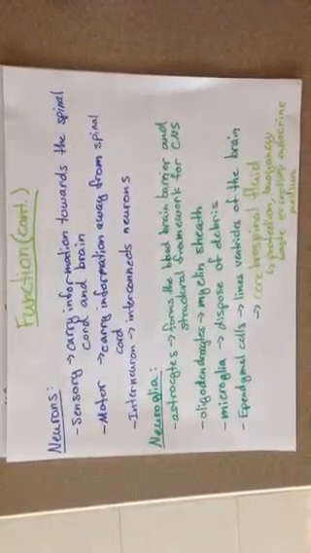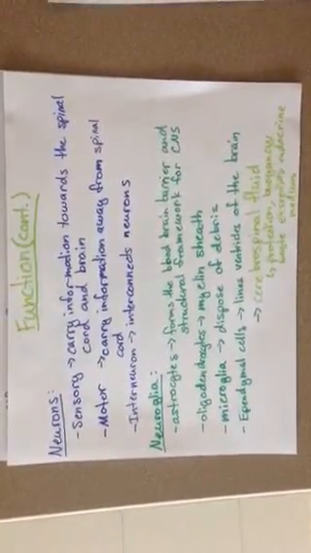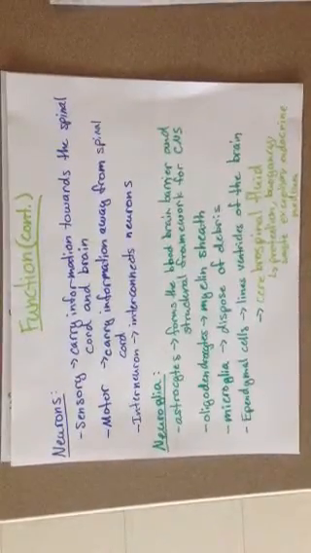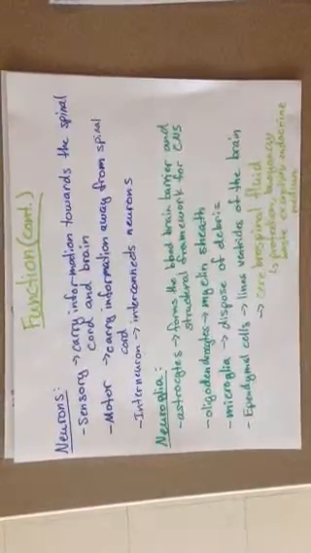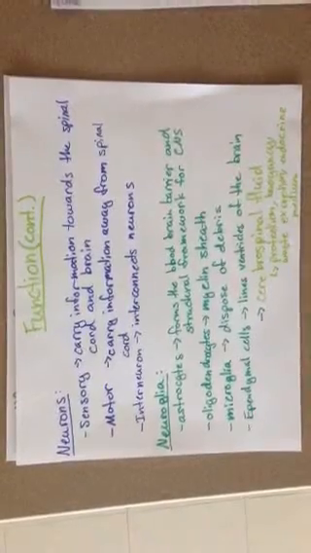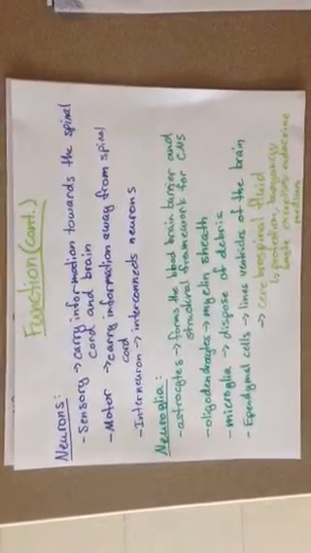Then to go deeper into your functions, you have three types of neurons. You have sensory neurons, which carry information towards your spinal cord. Then you have your motor neurons, which carry information away from your spinal cord. And then interneurons are the in-between part, and they connect your neurons together.